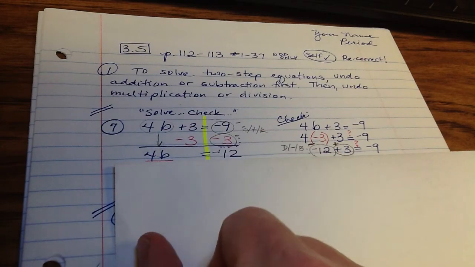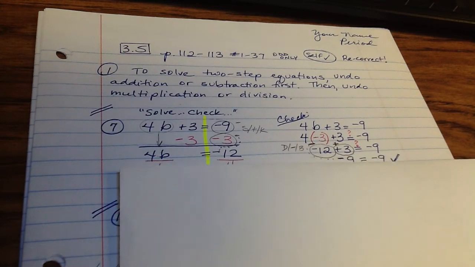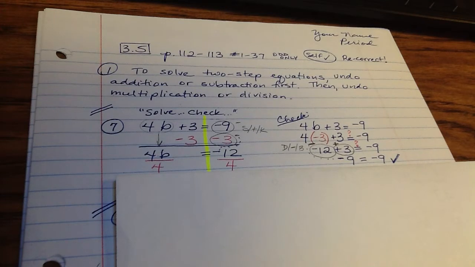You undid addition and subtraction. But now they're multiplying b by 4. So the opposite of multiplying by 4 is going to be dividing by 4 on both sides. 12 divided by 4 is 3. When you multiply or divide, one negative means the answer is going to be negative. b equals negative 3.